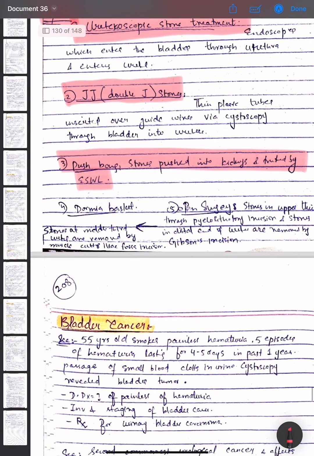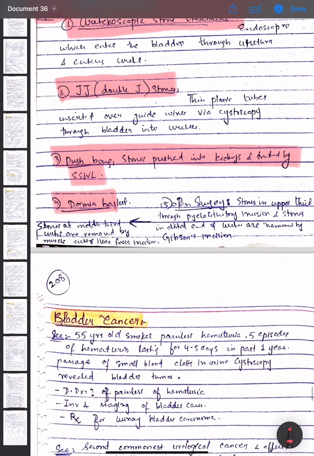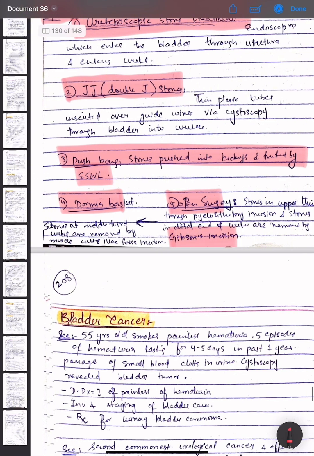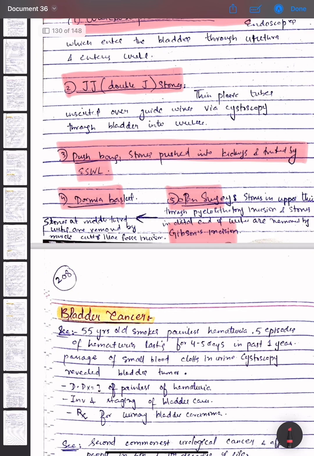Dormia basket is used. Open surgery is done. Stones in the upper third are removed through a pyelolithotomy incision, and stones in the distal end of the ureter are removed by Gibson's incision. Stones at the middle third of the ureter are removed by a muscle-cutting iliac fossa incision.